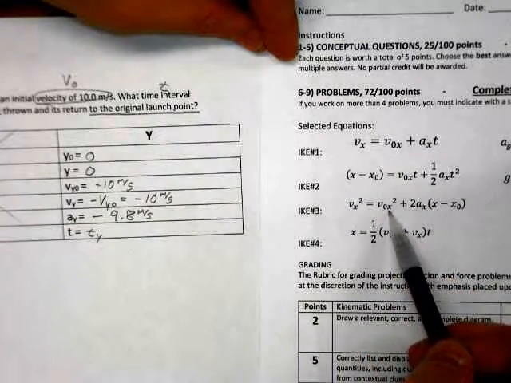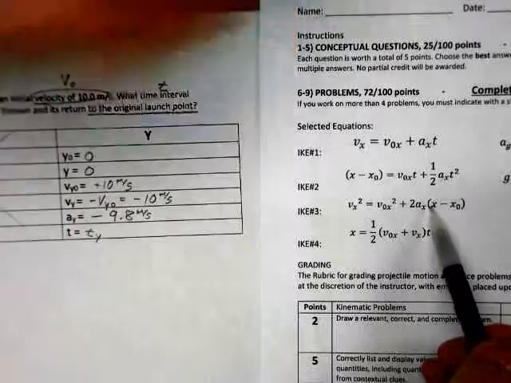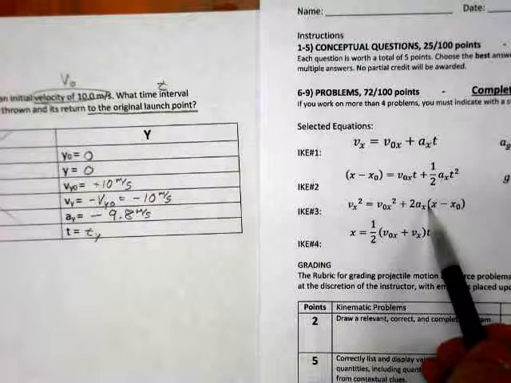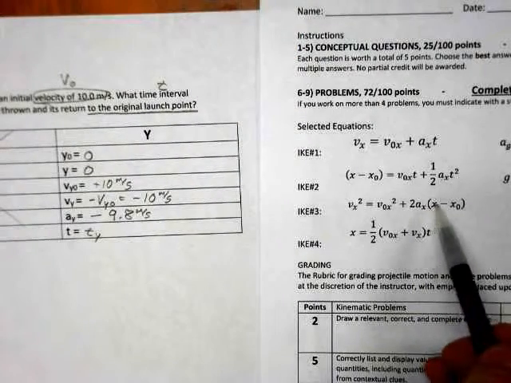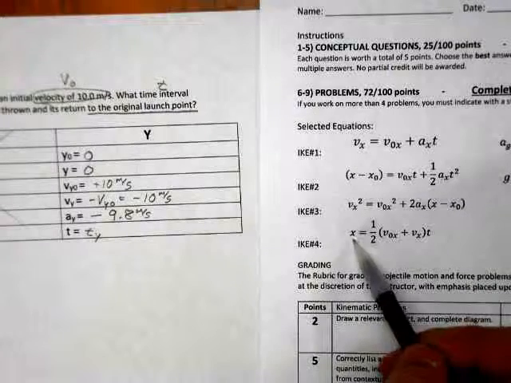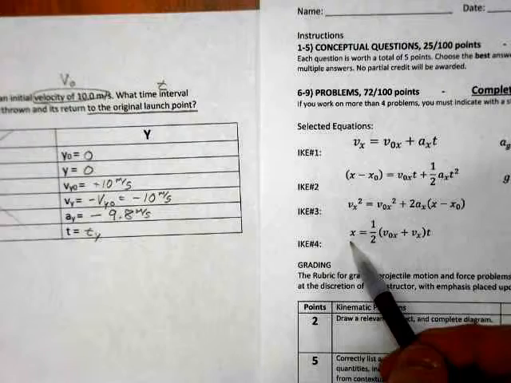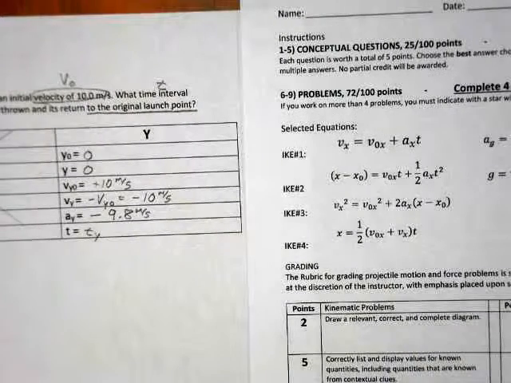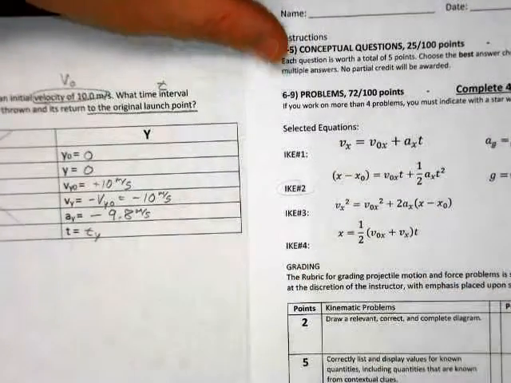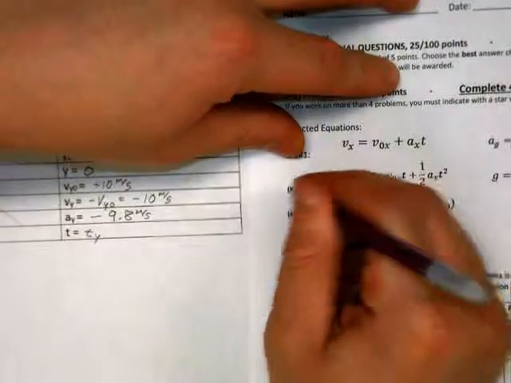What about this one? Well, this one doesn't contain time, so that would be kind of difficult. In this case, the change in y is going to be 0, so you would end up with 0 equals 0, so that equation's not going to get you anywhere. Let's just go with the second equation. I'll erase that so I can use this paper later.